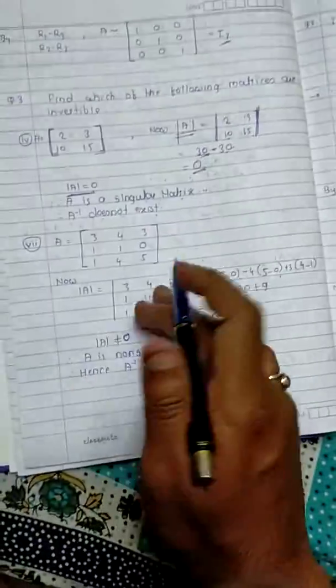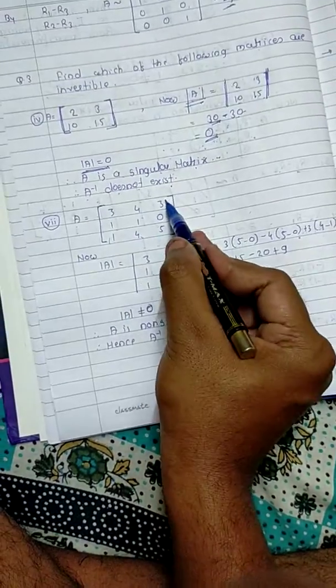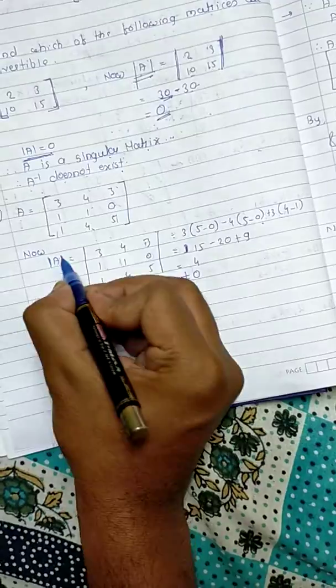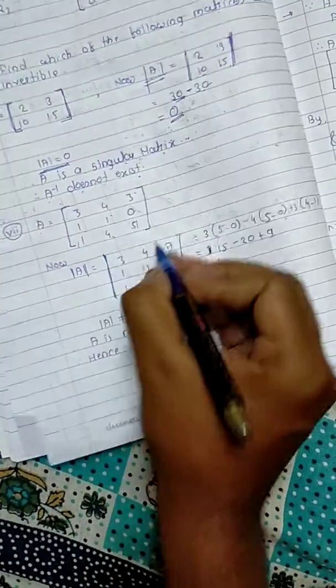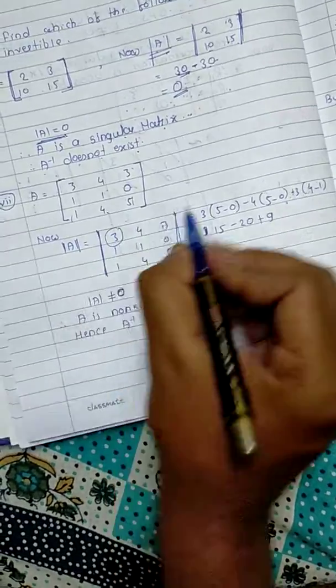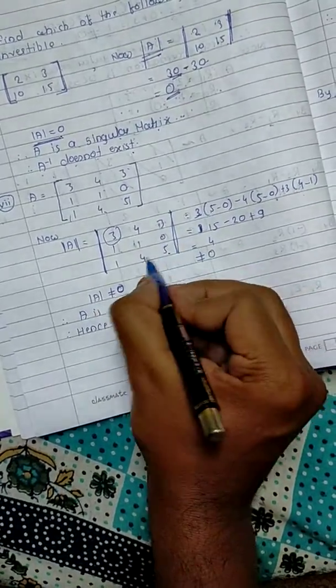Similarly, we are going to find for the next question which is given over there. They have said A is given as 3 1 1, 4 1 4, 3 0 5. This we have already seen, how to find the determinant of these matrices. So I am going to use a shortcut now. I have written this determinant and I have put this particular matrix in the determinant form. Then this 3 I have written first. Then after 3, what is there? 1 into 5 is 5, minus 4 into 0 is 0.